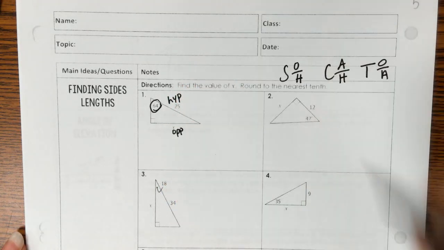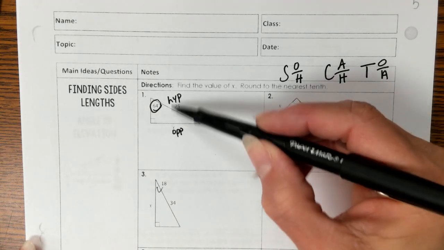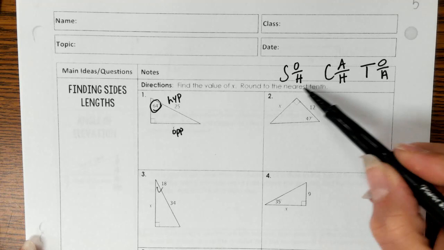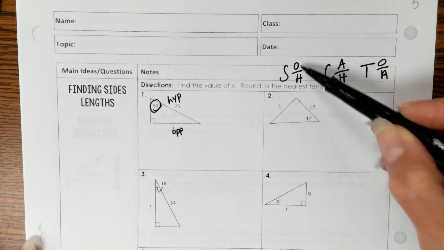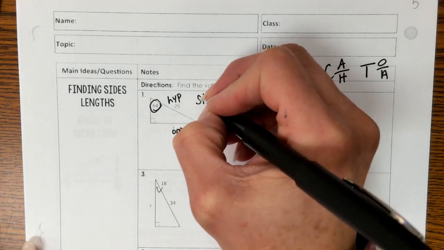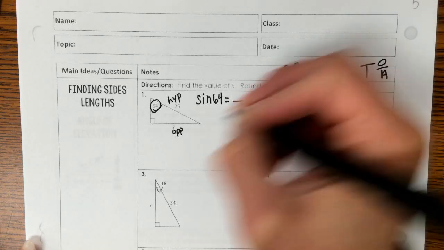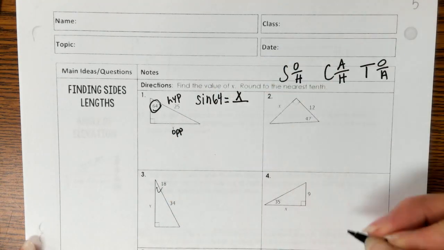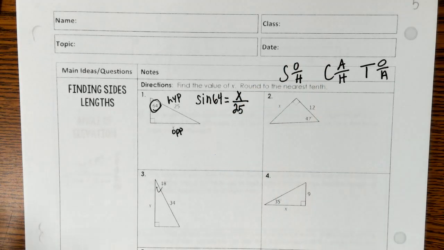And then I would think about what would I need to use. We have an O and an H. Well, if we use our O and H, that would be our sine, which uses O over H. So I would set our problem up: sine of 64 equals the O number, which is X, over the H, which was 25. Now, I'm going to just go through a couple of these, setting them up.